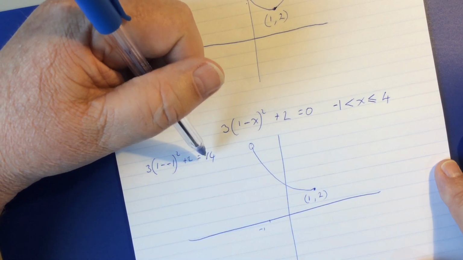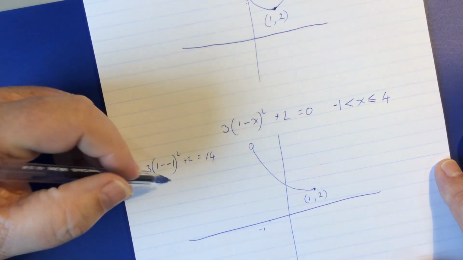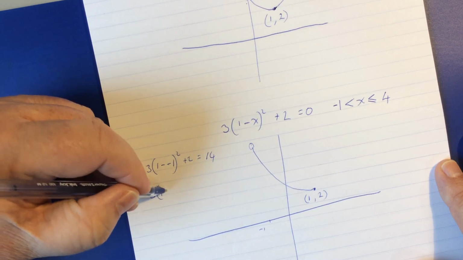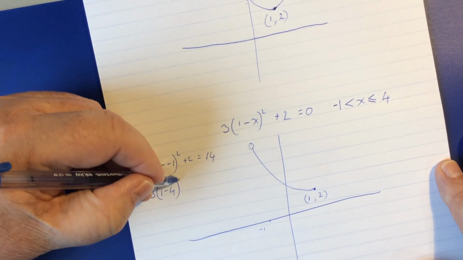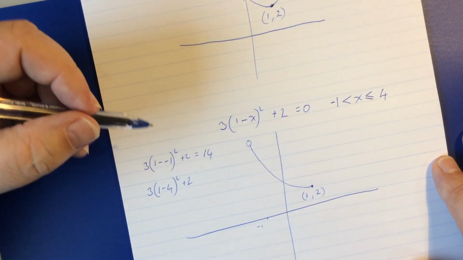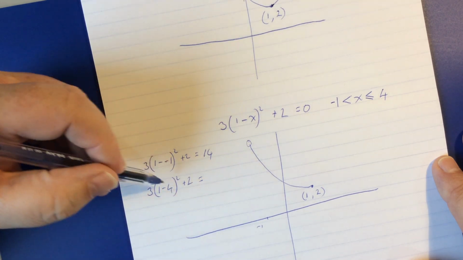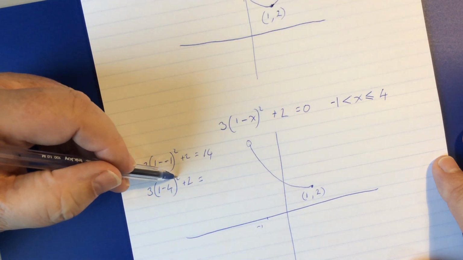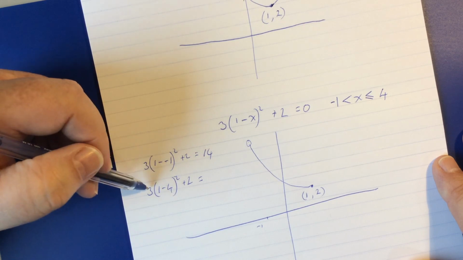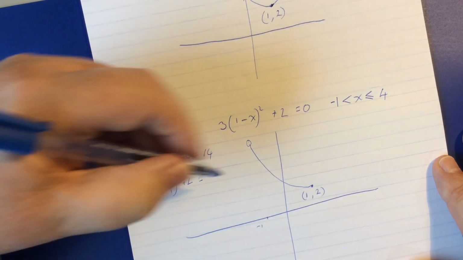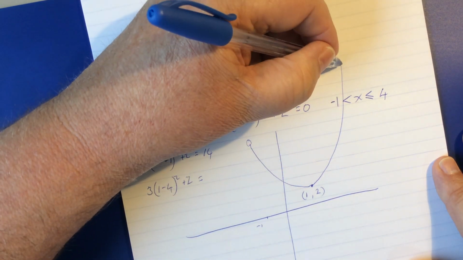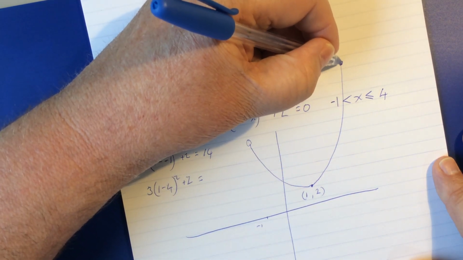Right. So let's put 4 into this. So that is 3 into 1 minus 4 all squared plus 2. This is going to go off the scale. You don't plan for these moments. Okay, 1 minus 4 is negative 3. Negative 3 squared is 9. 9 times 3 is 27, plus 2 is 29. And yes, we're going to go up here and off the scale. Apologies. And I'm going to put a solid dot there.